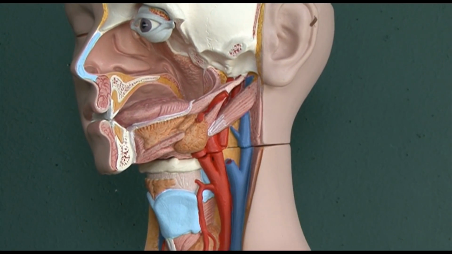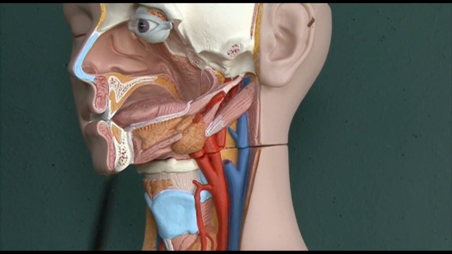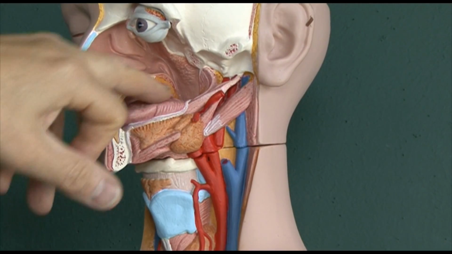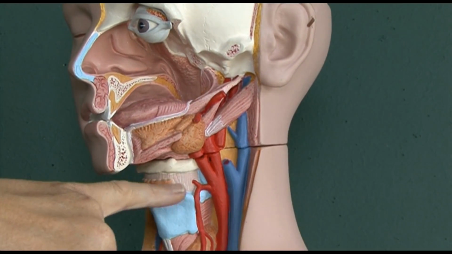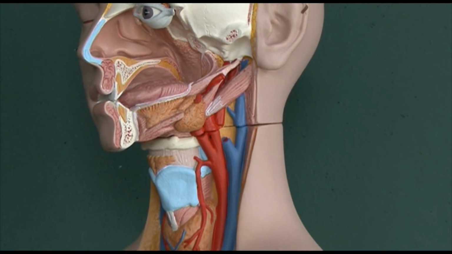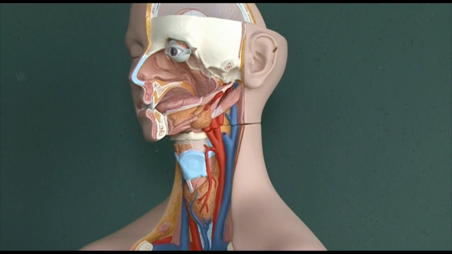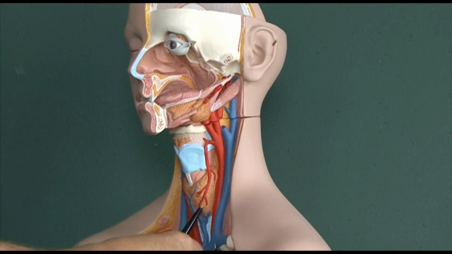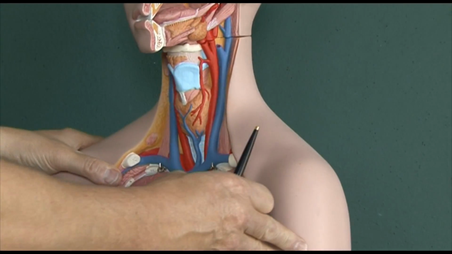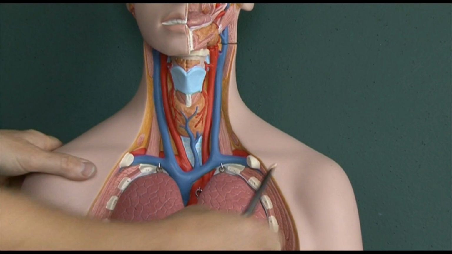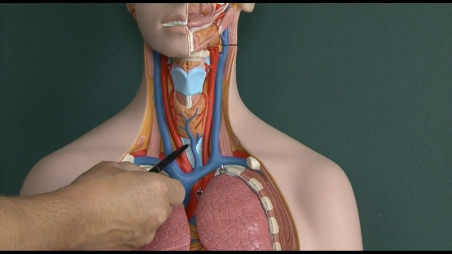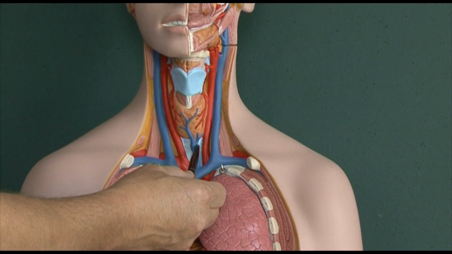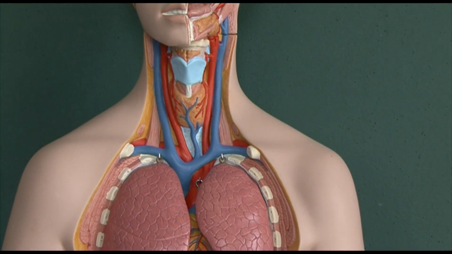Now when the individual swallows, the food goes down over the top of the airway, over the top of the glottis. The top of the airway is protected by the epiglottis, and the food goes down through the neck and into the thoracic cavity. Now the trachea here is at the front, so of course we can't see the esophagus below.